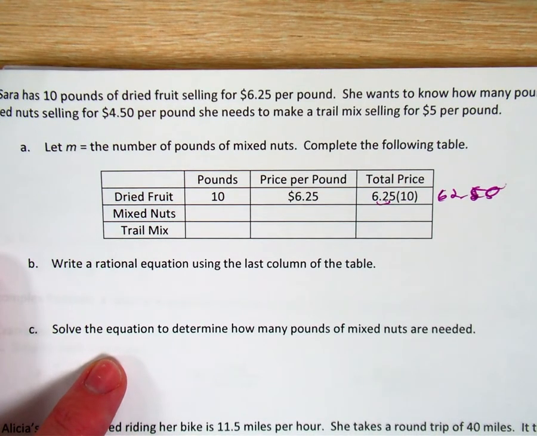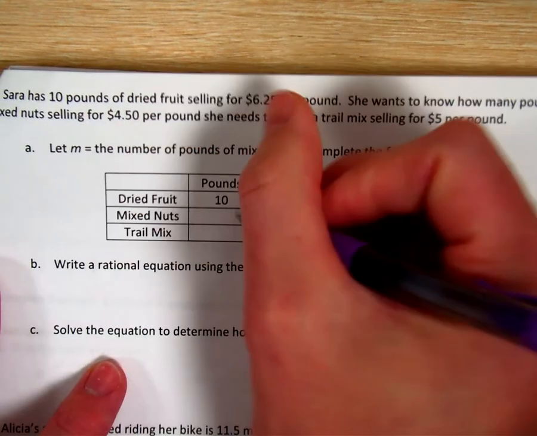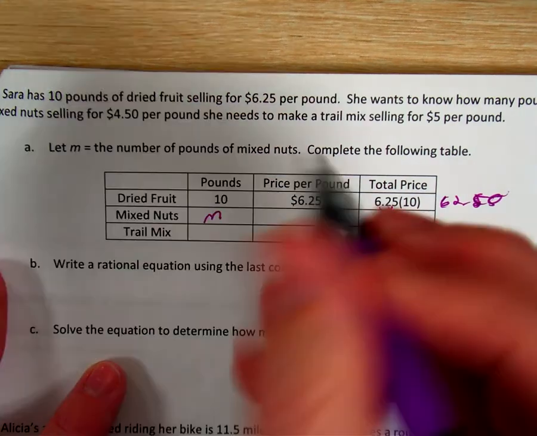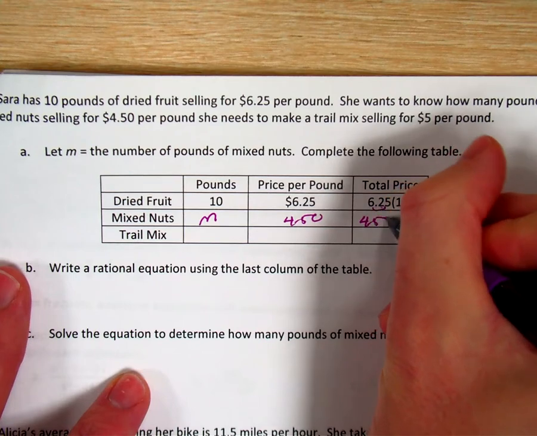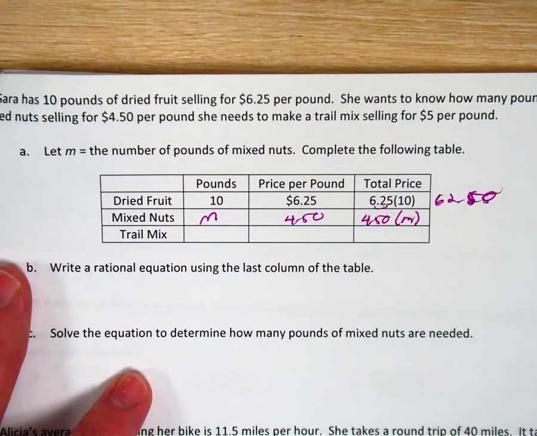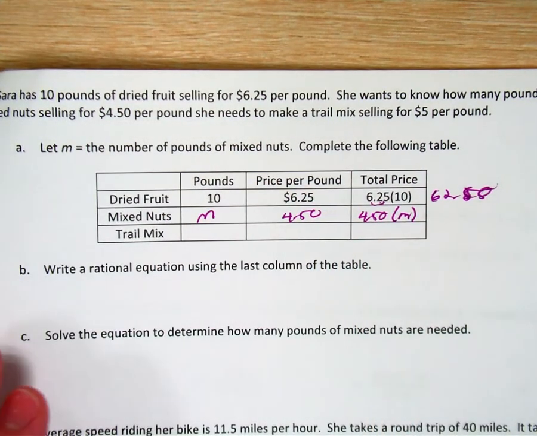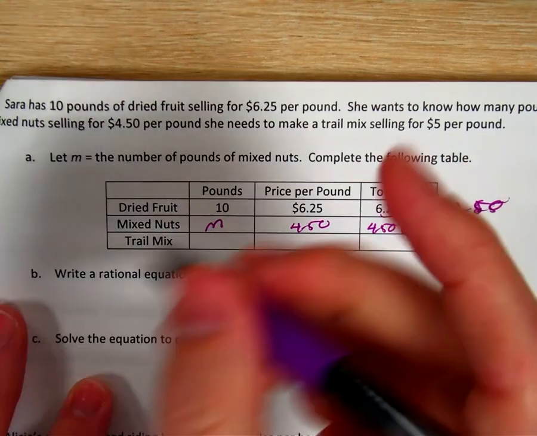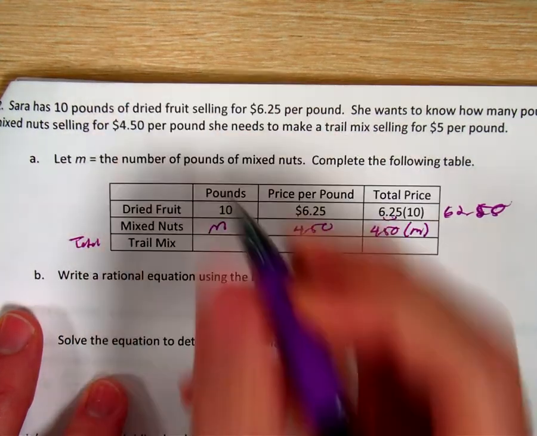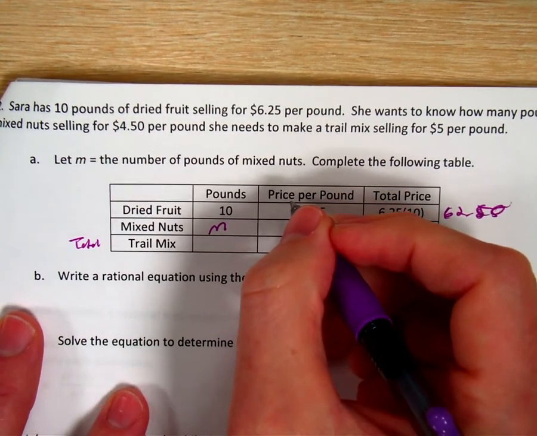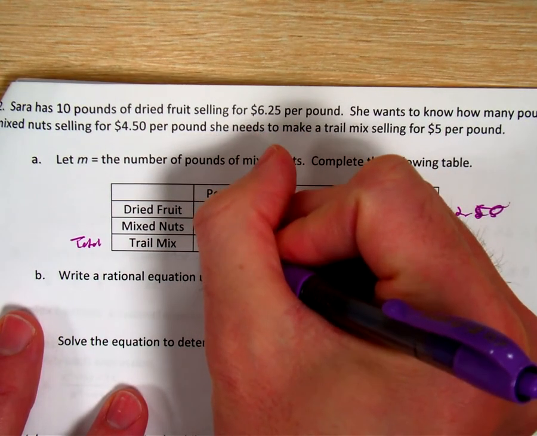Okay. Mixed nuts. What do we have there? Well, she wants to know how many pounds of mixed nuts, so that's the mystery number, M. And the price per pound is $4.50, so we'd have 4.5 times M. And then the trail mix is kind of the total, right? You combine your mixed nuts and dried fruit into one big container, and that's going to be your trail mix. So total pounds of trail mix: the 10 pounds of dried fruit, plus however many pounds of mixed nuts we had. M plus 10.